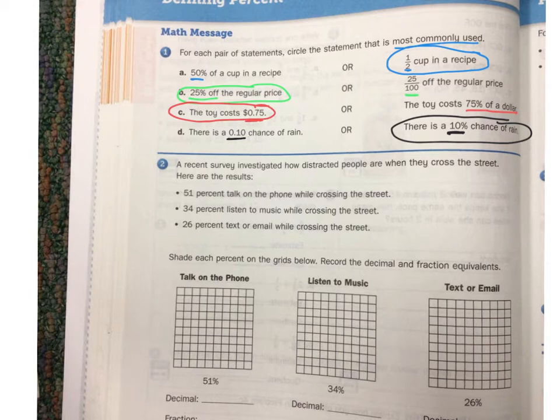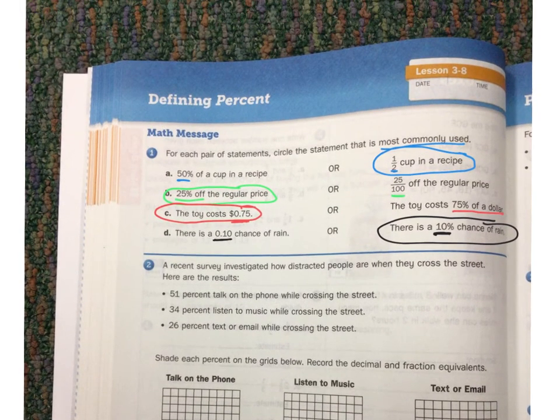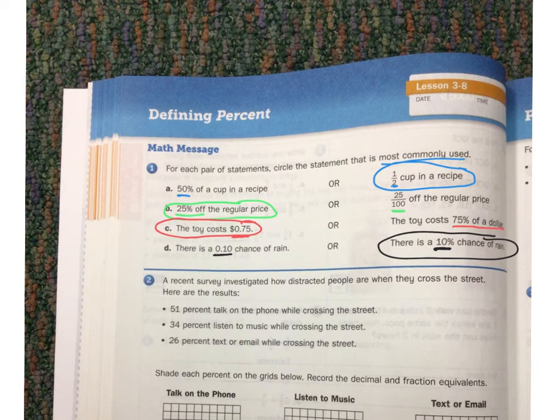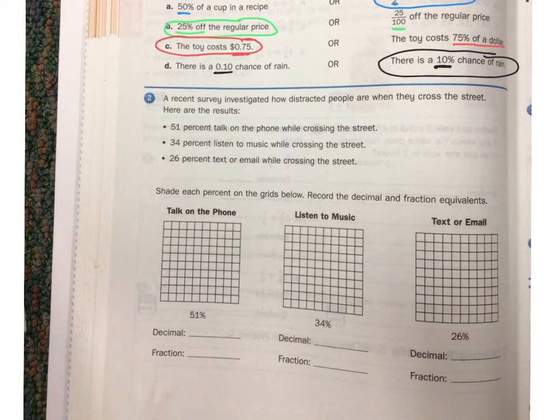All right, a recent survey investigated how distracted people are when they cross the street. Here are the results. Okay. Oops, and I hope you were able to see that. I know sometimes it gets things cut off, so hopefully you were able to see that. But let me scroll here. So I'm going to do the first one together. You're going to work on the rest on your own and then send me a picture.